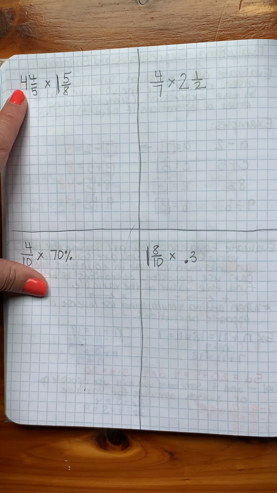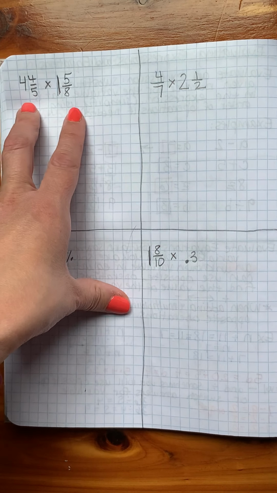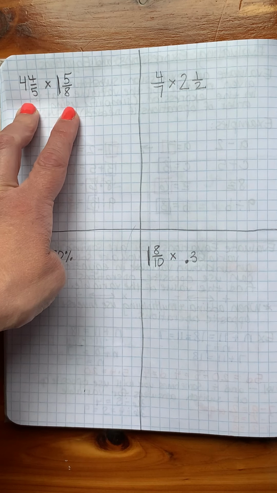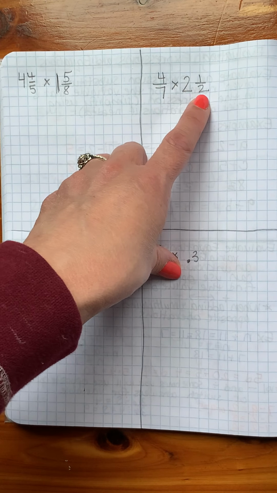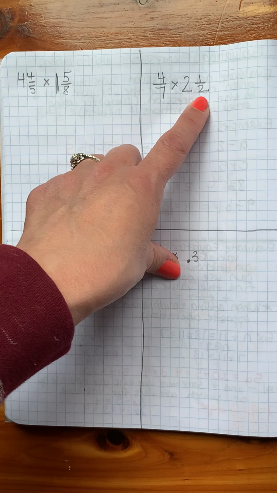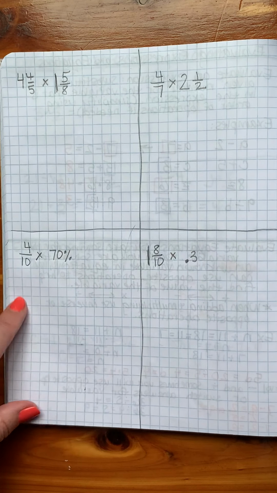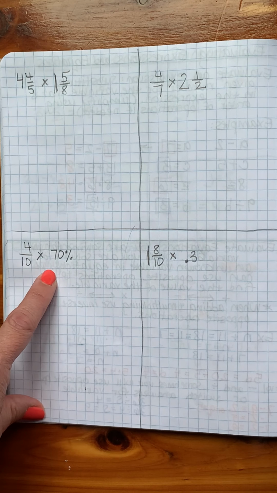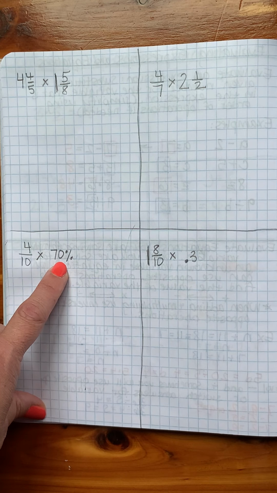So our first problem today is 4 4/5 times 1 5/8. So here you're going to need to turn both of these mixed fractions into improper fractions. Over here we have 4/7 times 2 1/2. Here you're only going to have to turn this one into an improper fraction. This one you don't have to do anything to, and then you'll multiply. And then down here we have a percent. So 4/10 times 70%. Remember, percent means out of 100, so you can turn this into a fraction easily.